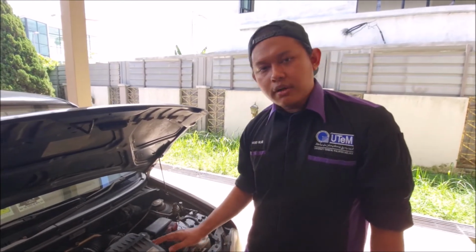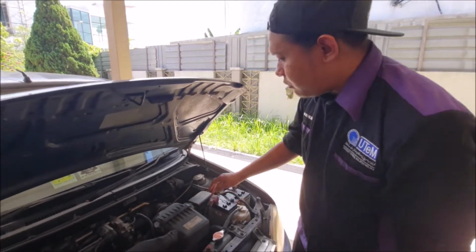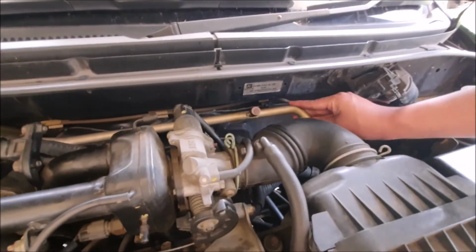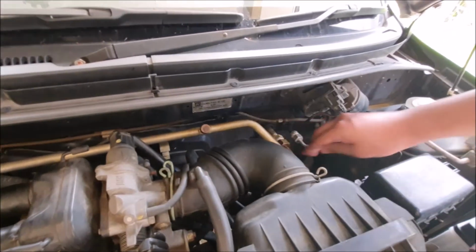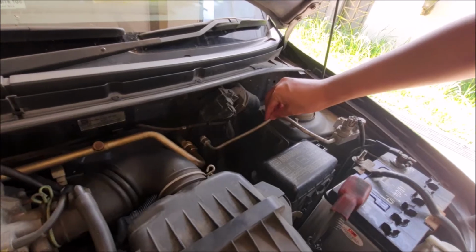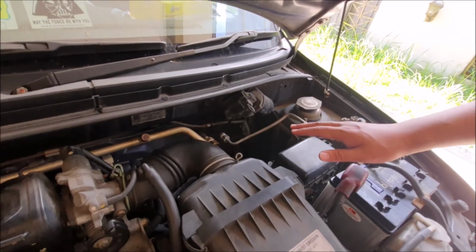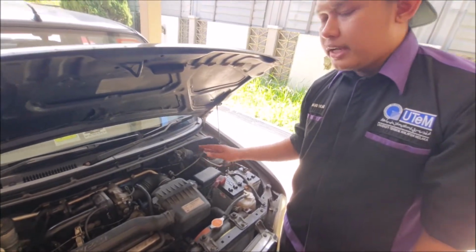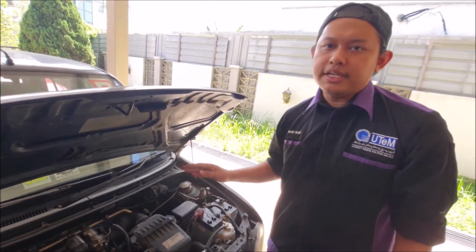When we turn on the AC system and touch this pipeline, we can feel that it is cold, and when we touch this pipeline, the temperature is hot. That is how we identify the low pressure side and high pressure side port of the AC system.